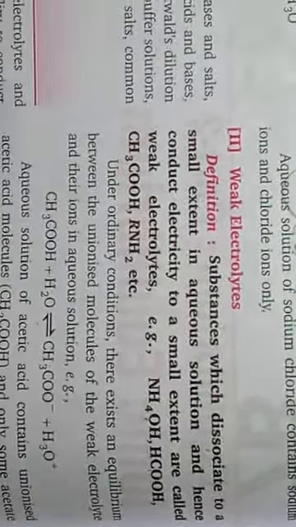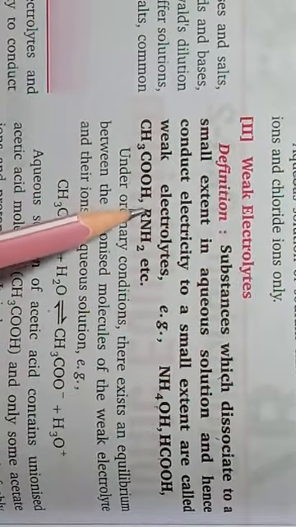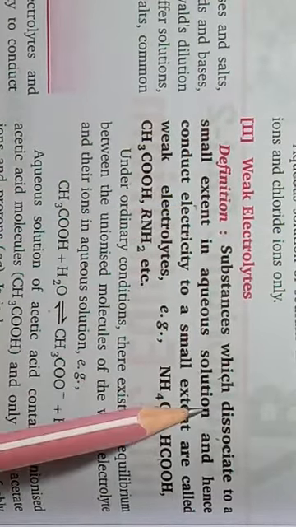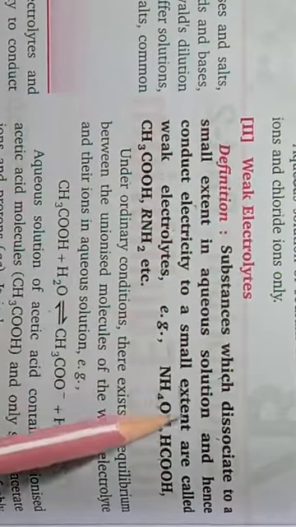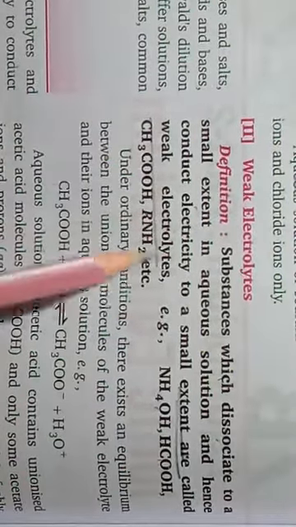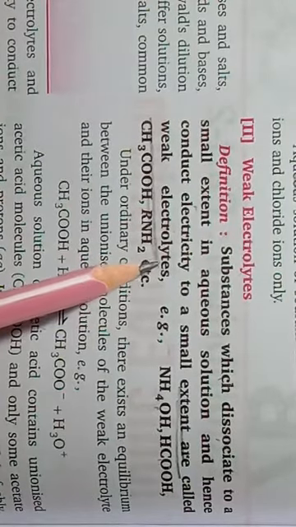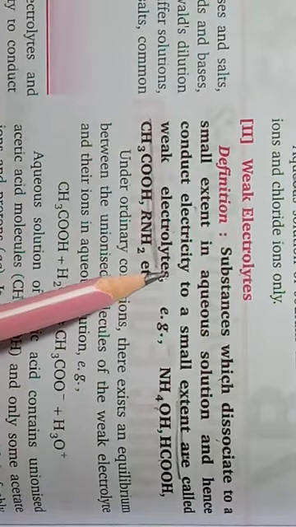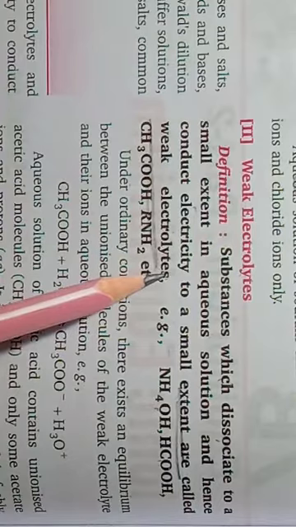Weak electrolytes. These are the substances or ionic compounds which dissociate partially, to a small extent in aqueous solution, and so conduct electricity to a small extent. You all know that the amount of electricity conducted by an electrolyte is directly proportional to the number of ions, or concentration of ions, in the solution.